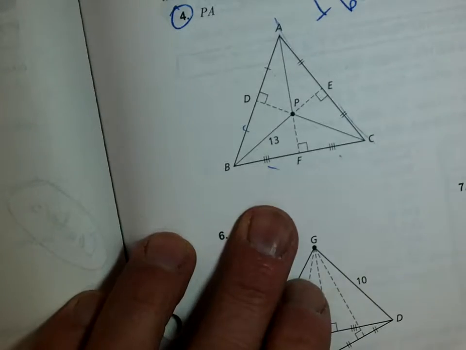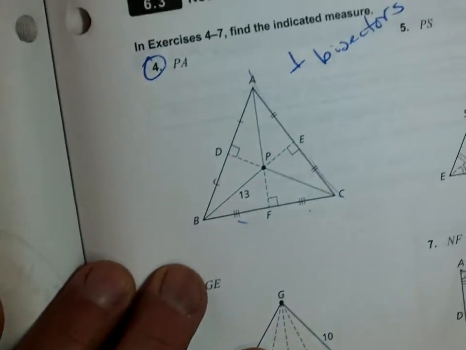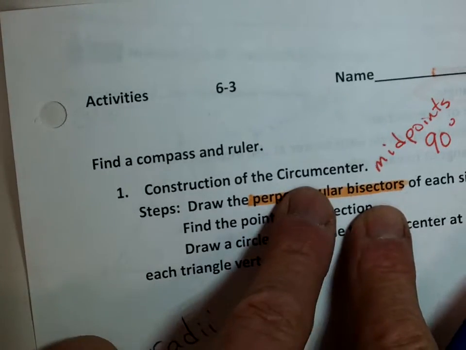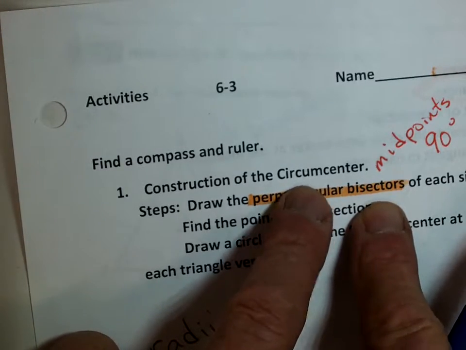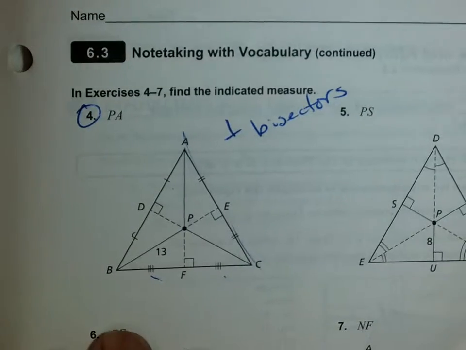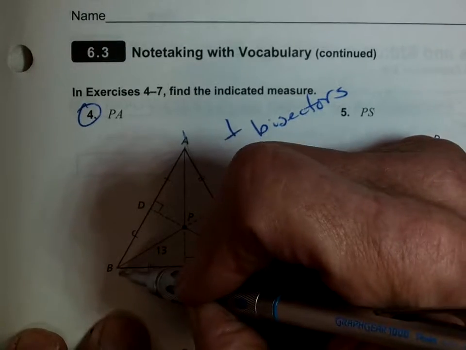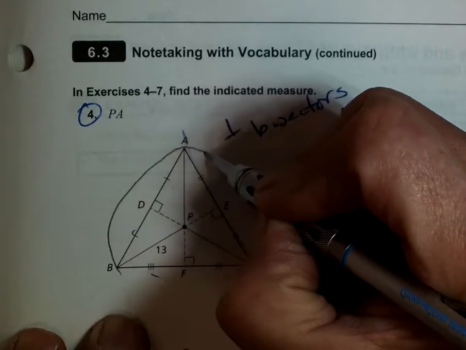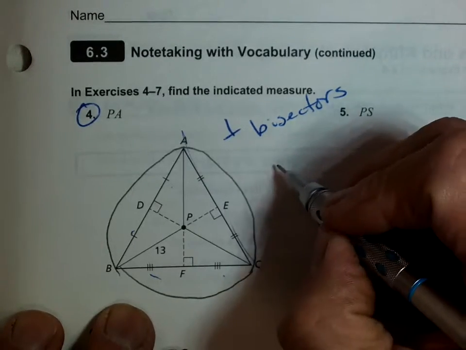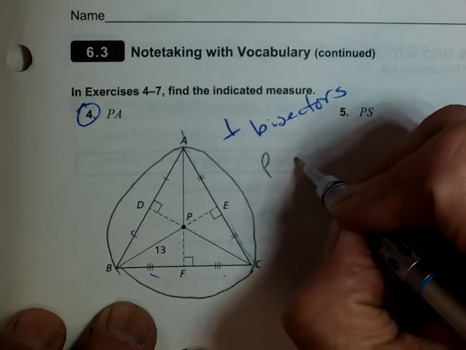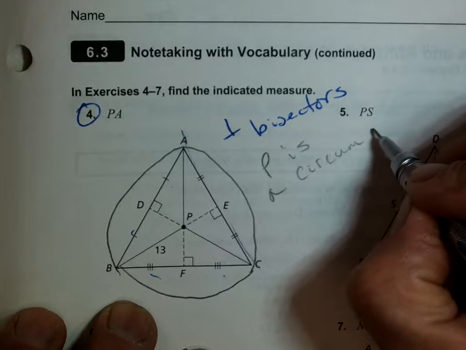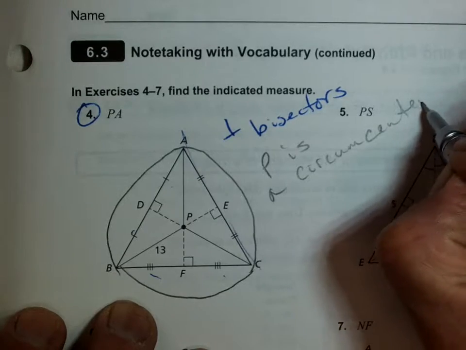So if I look at my notes, perpendicular bisectors drew a circumcenter, right? So I know that I could put a circle on the outside, and Lana, you're right, I don't have to, but I'm going to anyway. Point F is a circumcenter, okay?